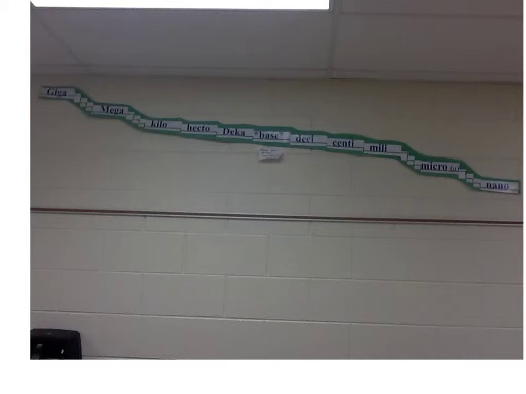Now, whenever you're doing prefixes and different things involving SI units, I told you previously about multiplying and dividing by tens, right? So anytime you move in this direction, meaning you go from milli up to kilo, every single time you do it, you divide by 10.